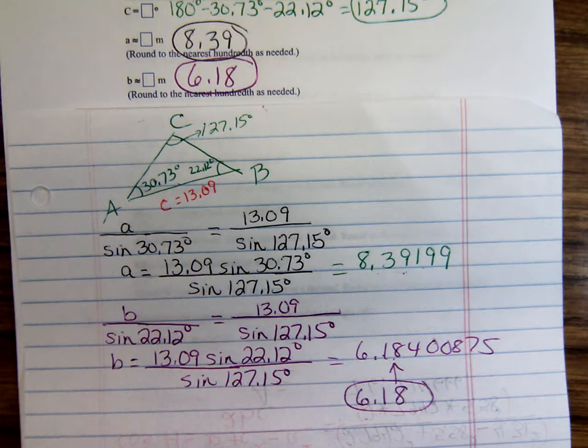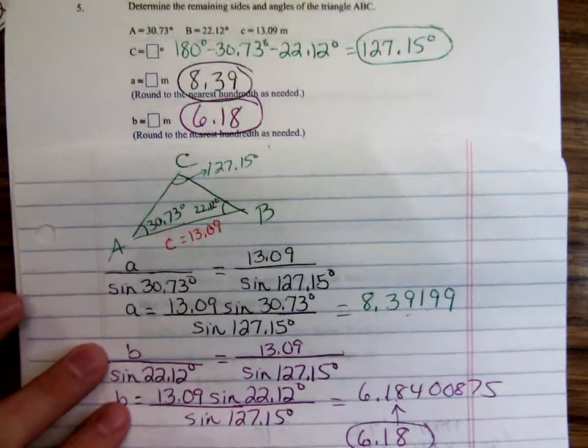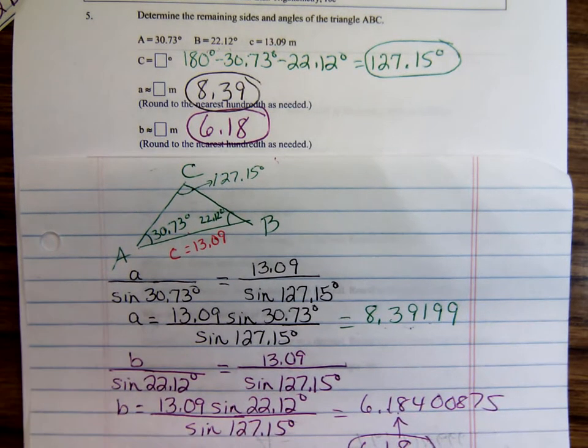Well, I hope that helps you, together with my long lecture on the law of sines and cosines. This was just a couple more examples I wanted to do of it. So this does it for law of sines and law of cosines. We're really out of time now, so I'll let you go. Work on this stuff. Bye-bye.